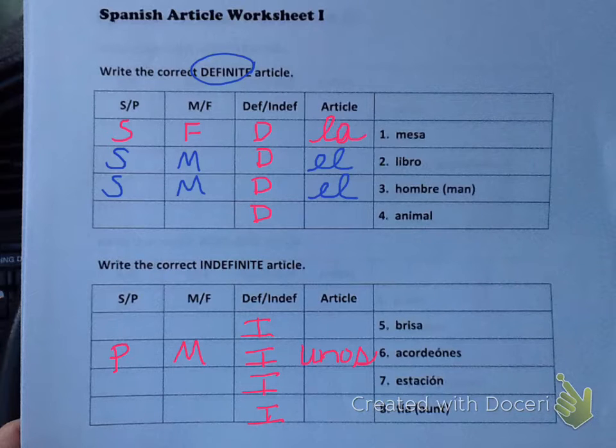Number 4, animal. Singular or plural? It is singular. Masculine or feminine? Got to know our endings. You will have to know the endings to be able to do this on the test, even though you may not be asked to write out the masculine endings. If you don't know them, you will not be able to answer these questions properly. Okay, so ending in L, O-R-N-L, is a masculine ending. Again, definite article, so we have the article el. El animal.